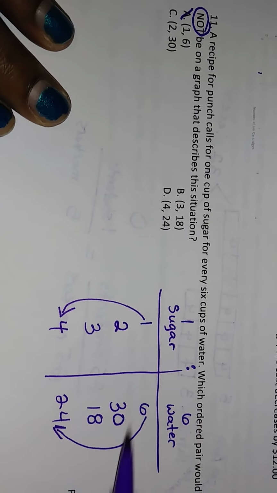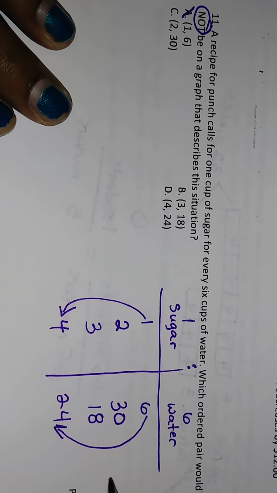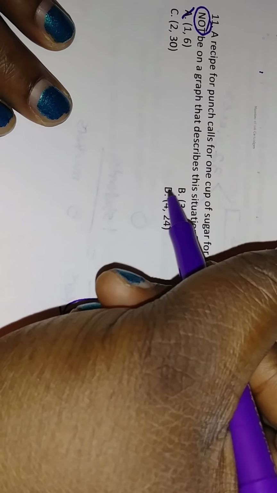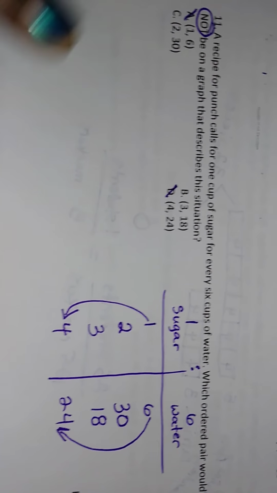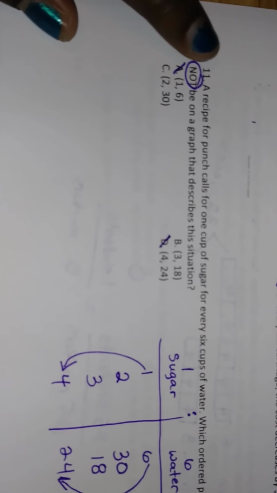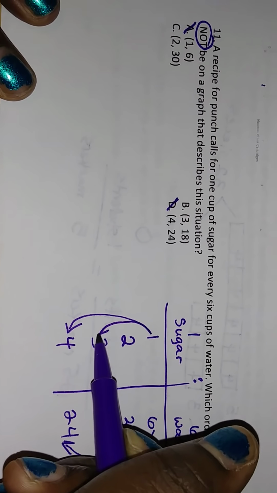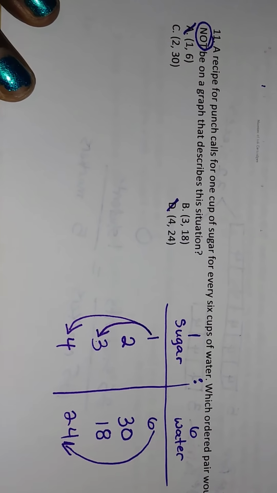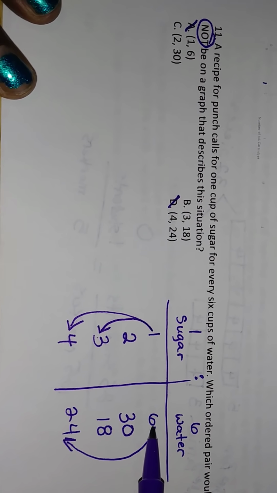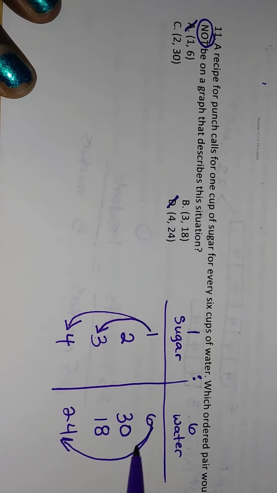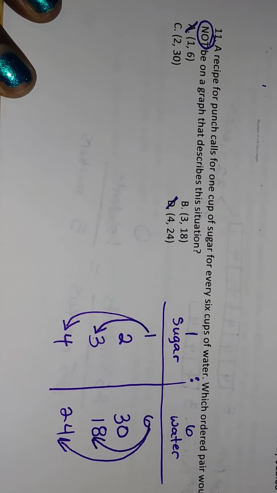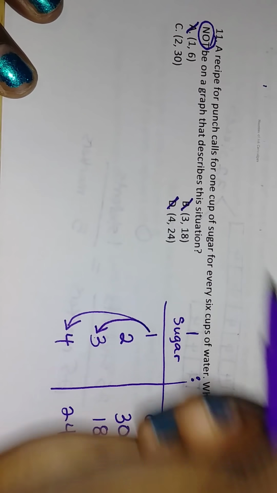Awesome. So I know that my 4 to 24, that one works as well. So it doesn't fit the not. All right, when I go from 1 to 3, 1 times 3 gives me 3. And so I have to multiply my 6 by 3 as well. And 6 times 3 is 18. So that's a match as well. That will be on my graph.